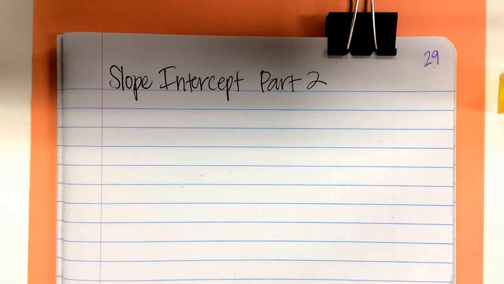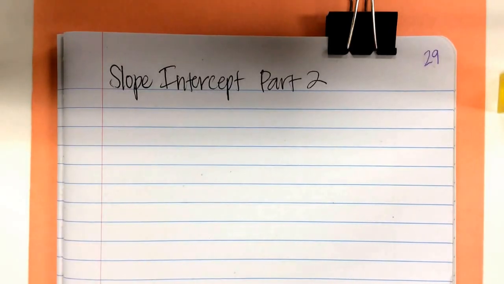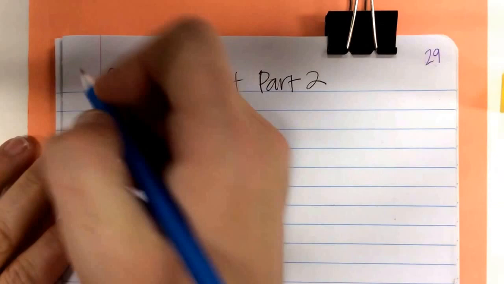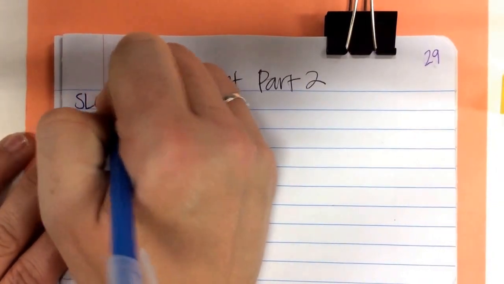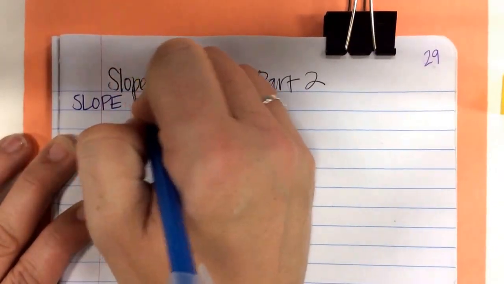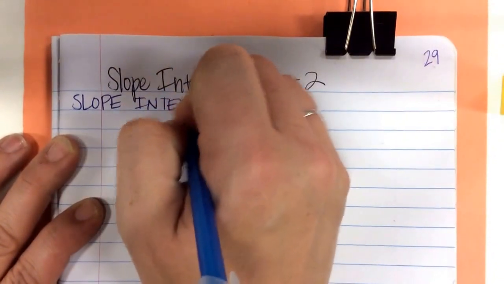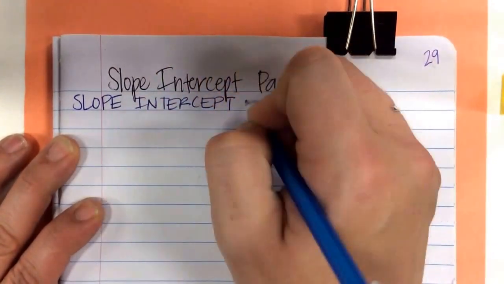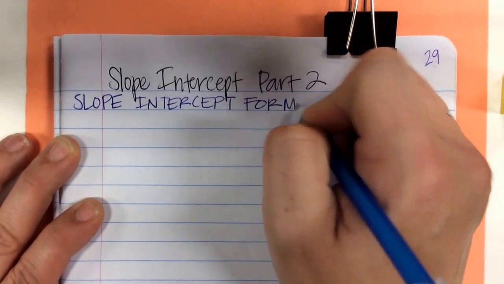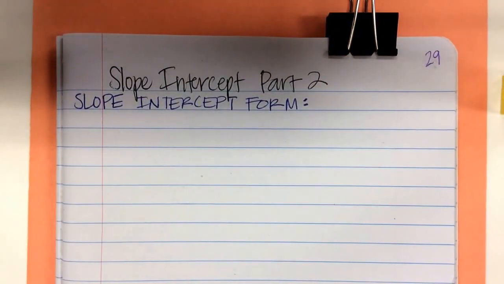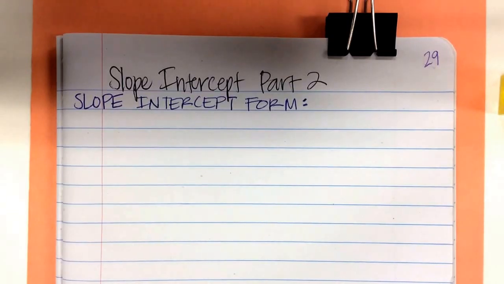There's no graphing in this part today. No new graphing. However, we are going to be substituting, so there's more algebra involved. Let's remember from yesterday, slope-intercept form. The formula we need to commit to memory. It is our new best friend.